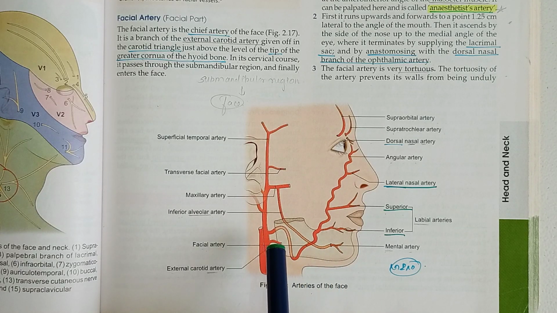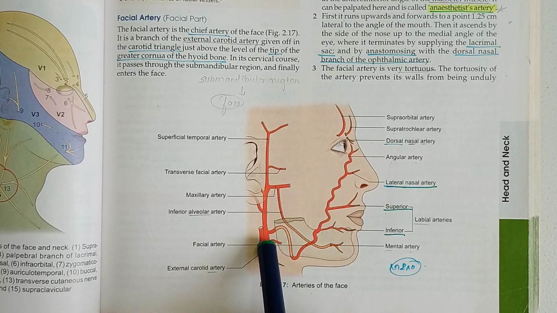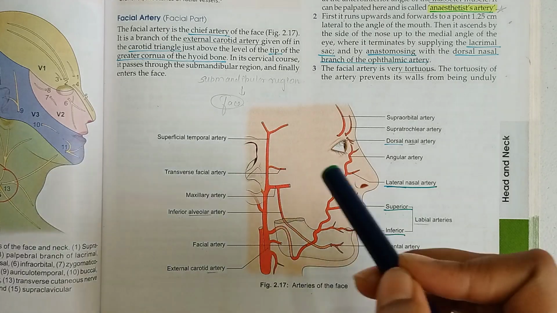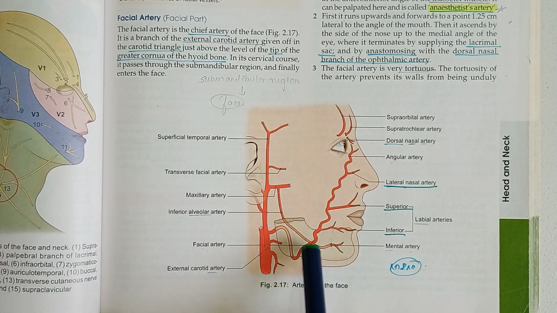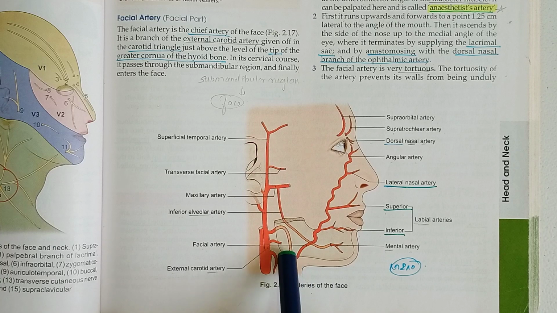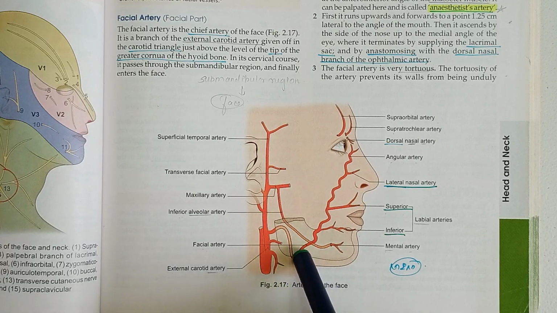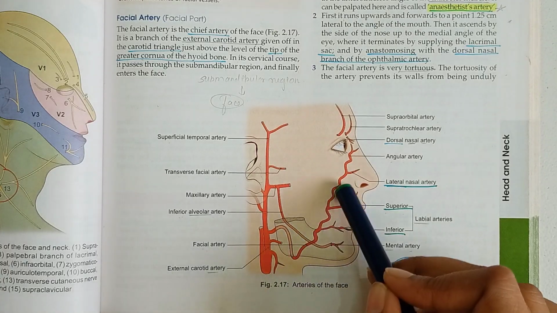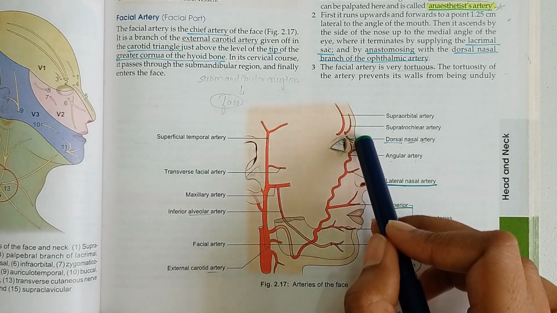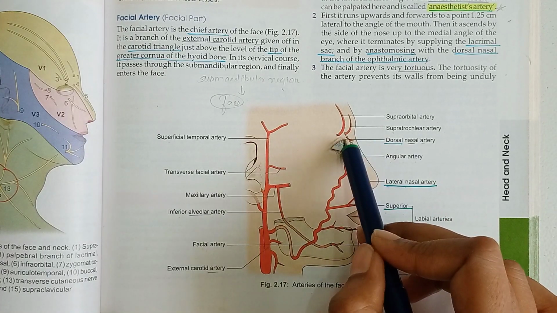After emergence, it loops around the submandibular region, and it enters the face by winding around the lower border of the mandible. This is the mandible. It enters the face at the antero-inferior angle of the masseter. So it then enters into the face and ends in the angular region.